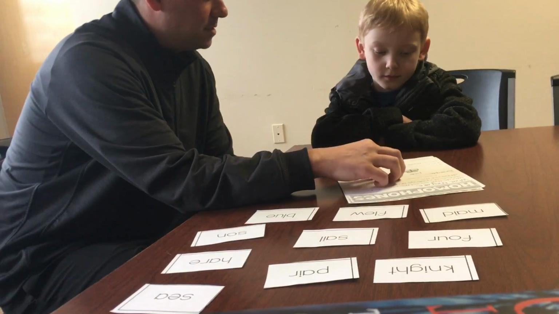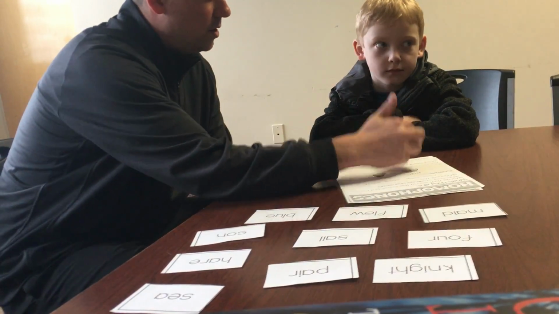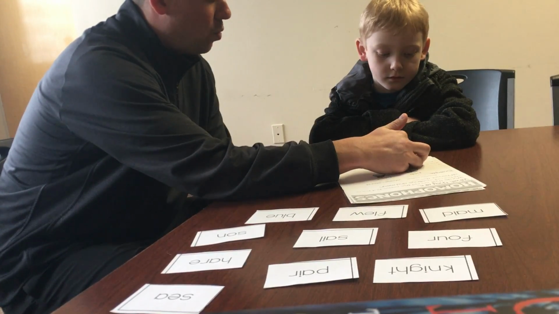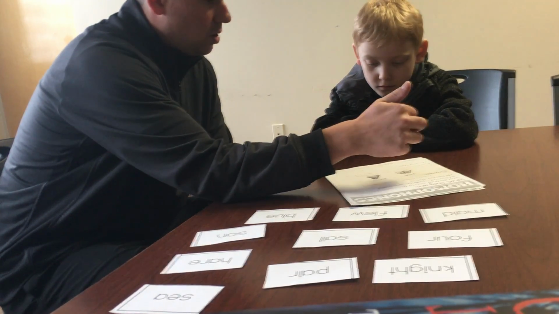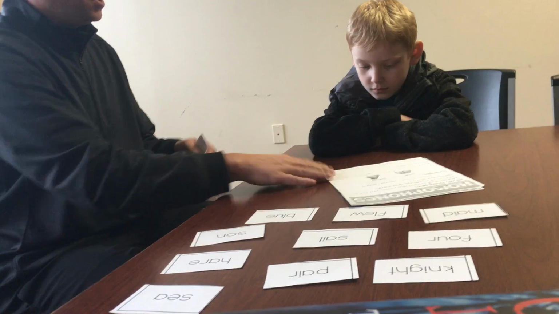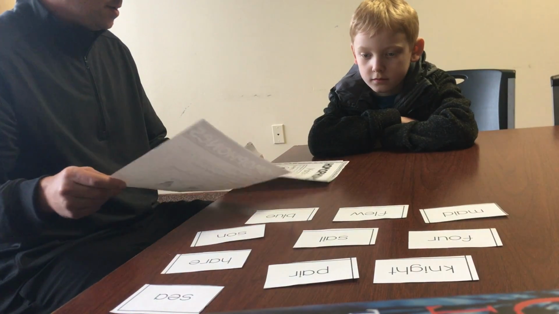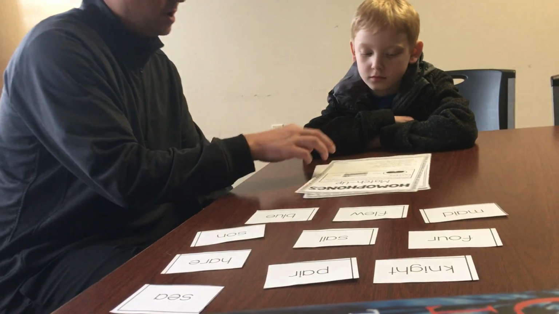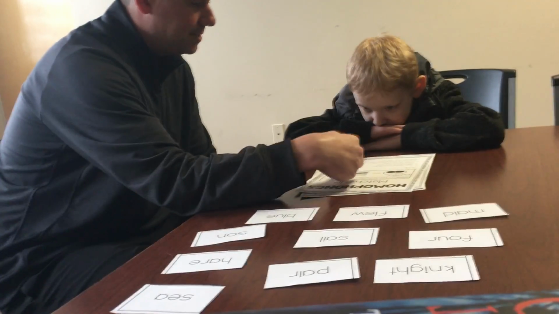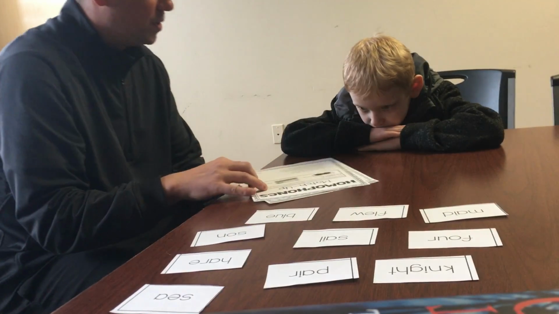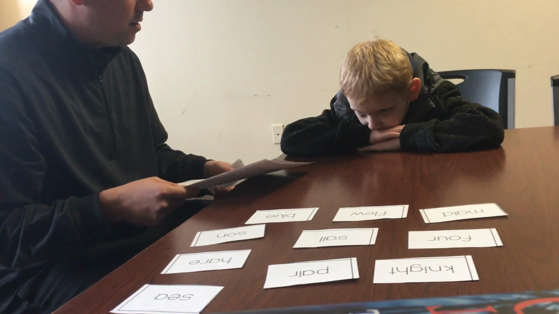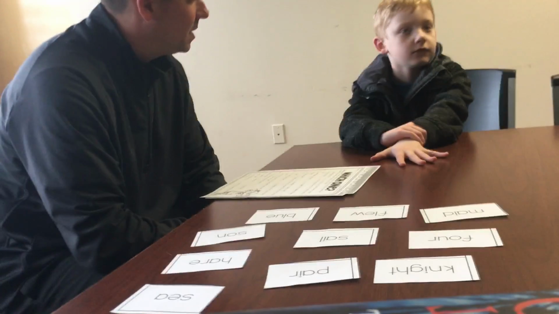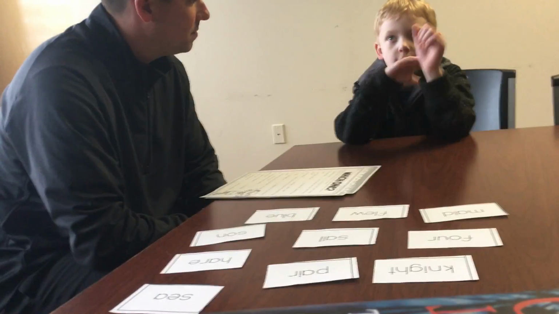Some other examples are one and one, or ball and ball, and there are a few other examples that we're going to go over today. Here's another example right here, the word see and see. Before we get started on our activity, can you think of any words that sound the same but may have different meanings? Can you think of anything?